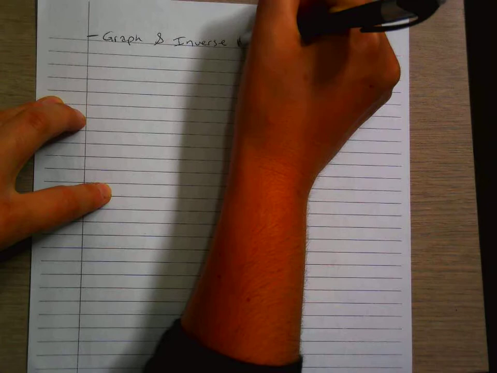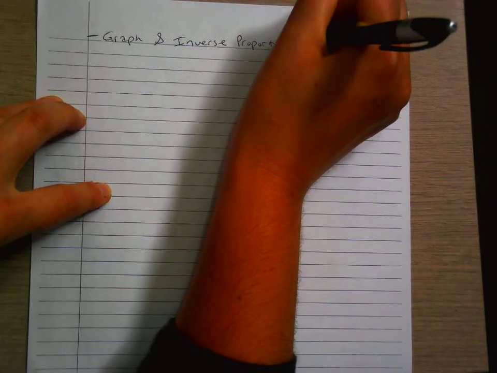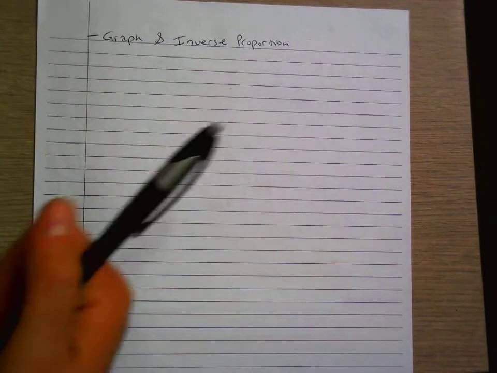We're going to start back up on page 280 of the book, where we are using a graph to interpret inverse proportion. In order to use a graph to interpret inverse proportion, it's going to be a little bit different than a direct proportion graph.